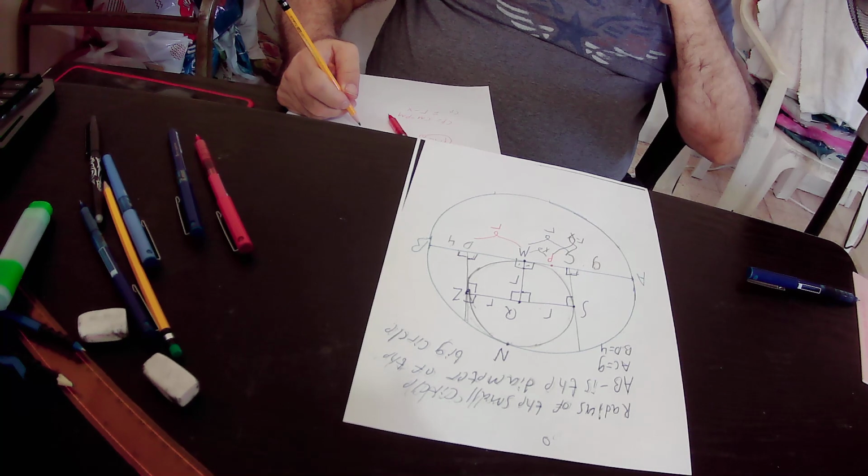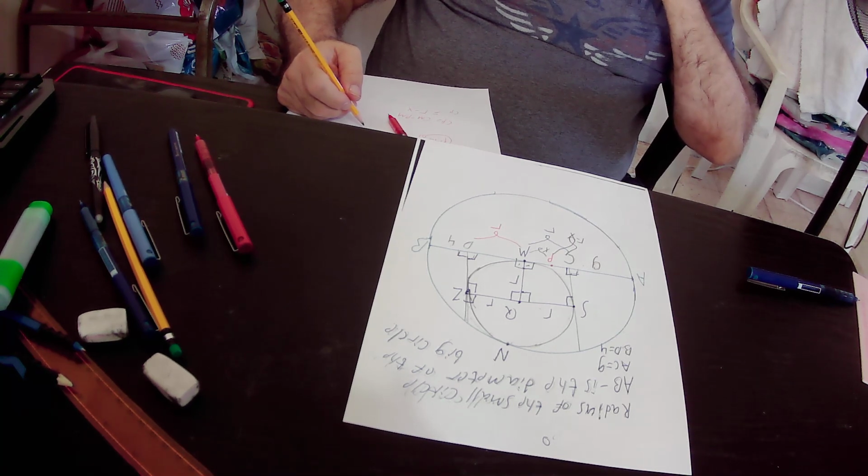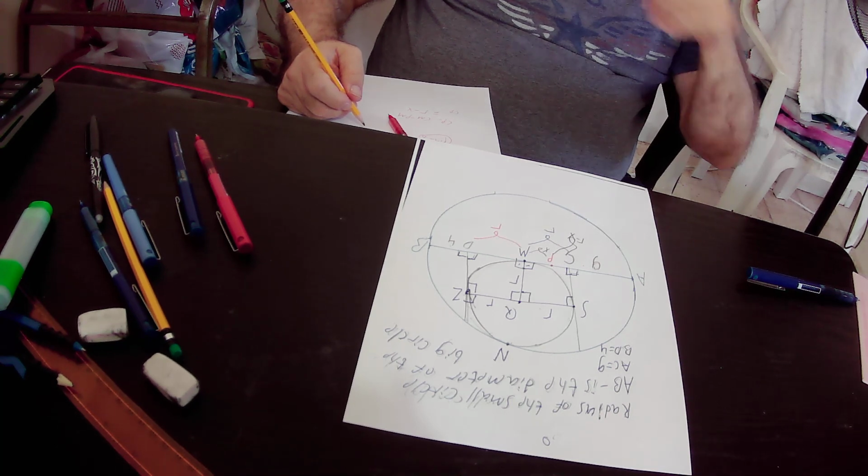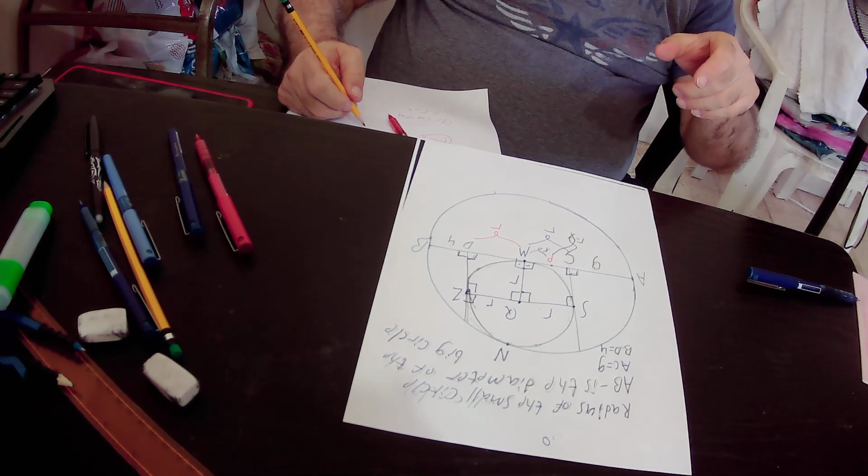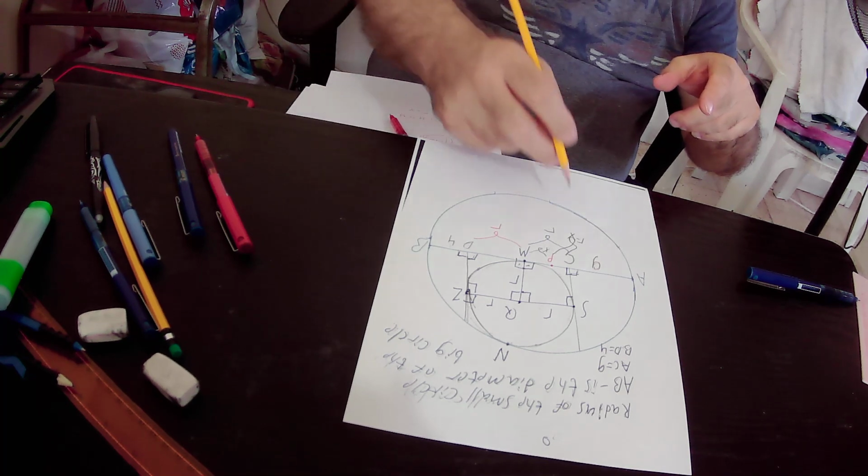Then we will create equation number 1, that is the calculation of the value of the radius of the big circle.